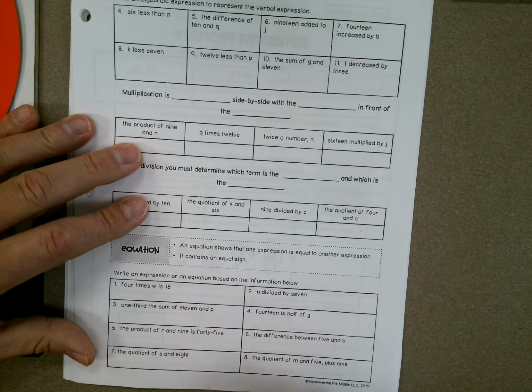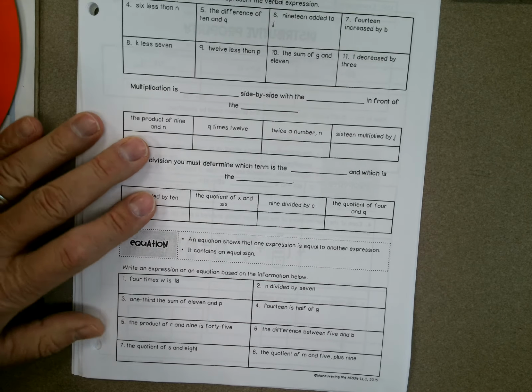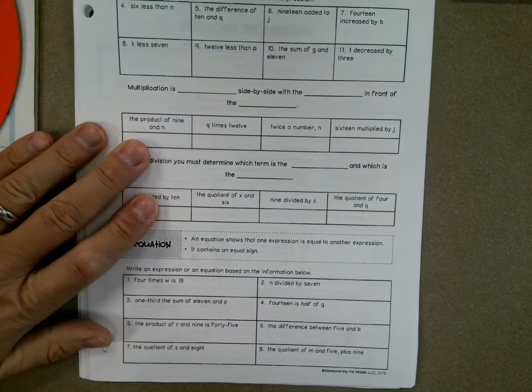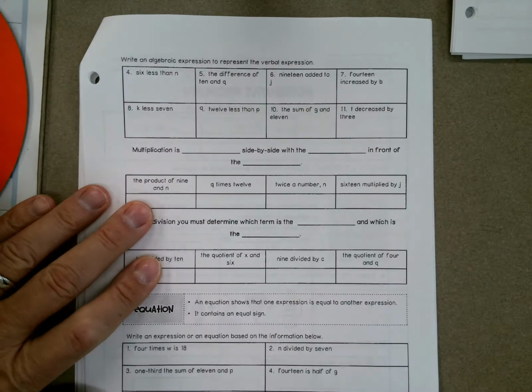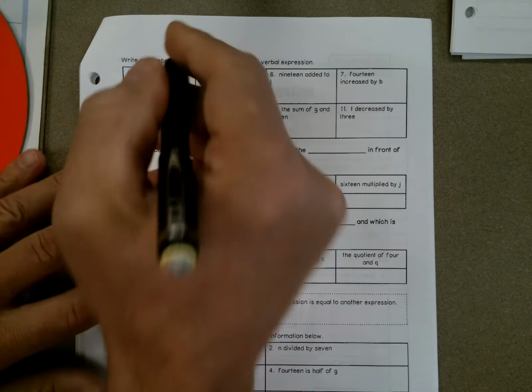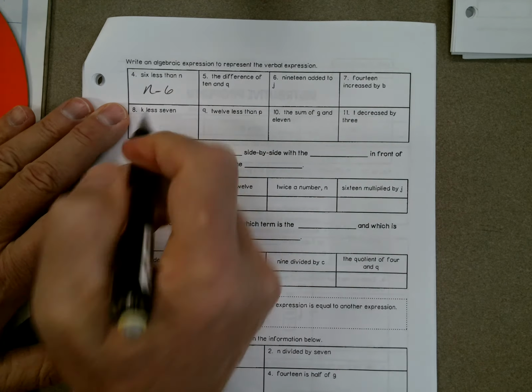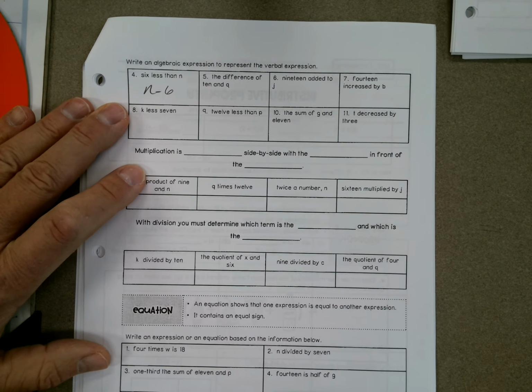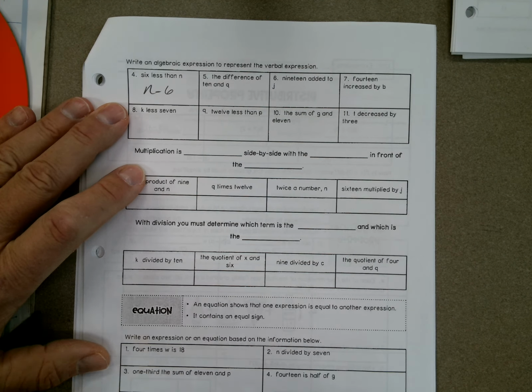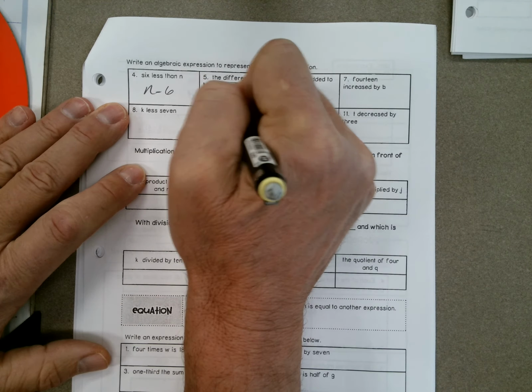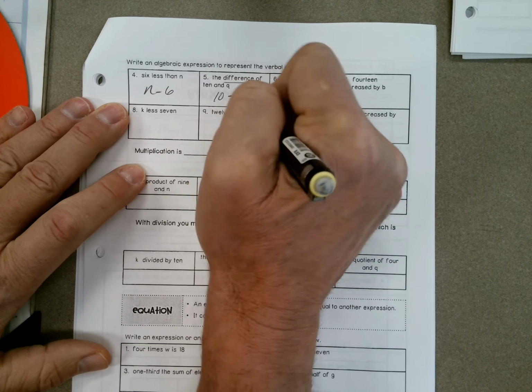6 less than n. Now be careful. 6 less than n. That is not commutative. The difference of 10 and q. The difference tells us to subtract, of 10 and q.